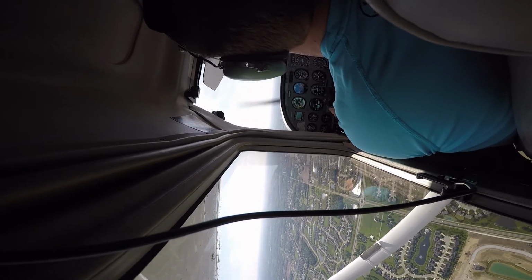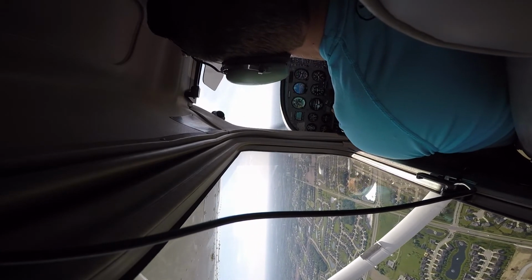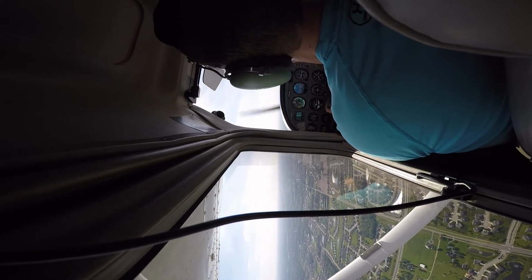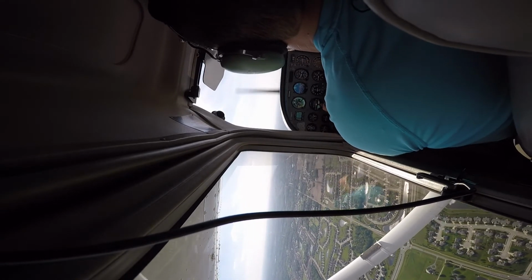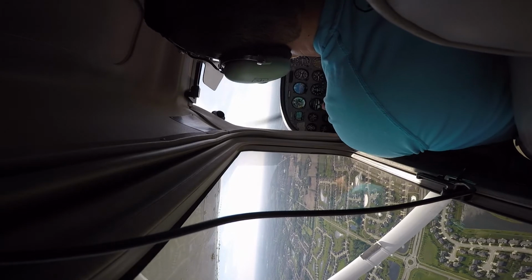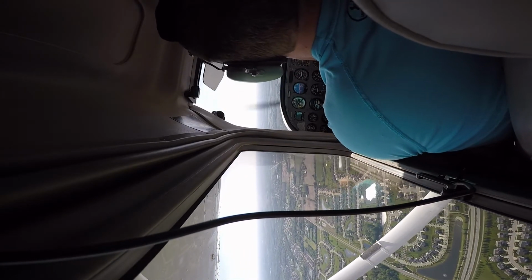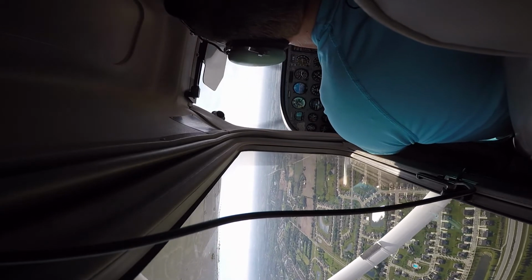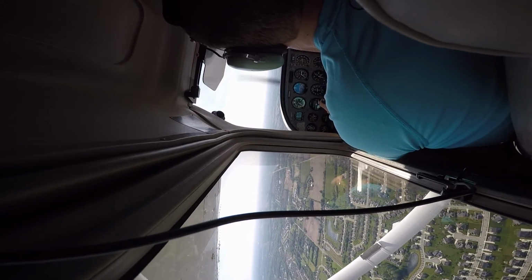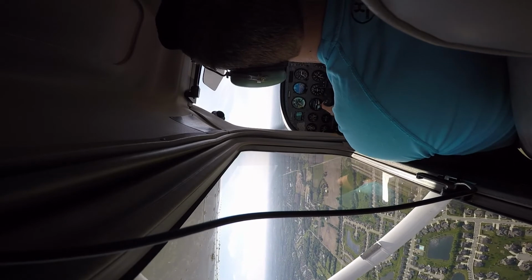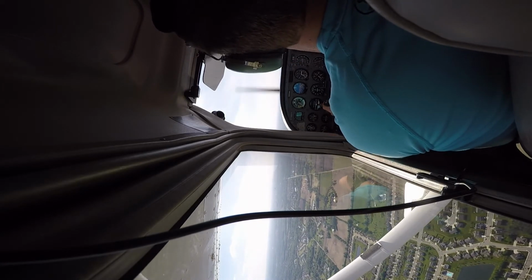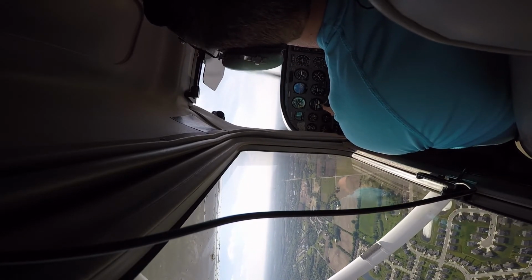Alrighty, so making a call, say we're 3 miles to the southeast now for a 45-degree downwind to 18. Indy Executive, 229 Mike Echo, 3 miles from the southeast, coming in for 45 to the downwind, runway 18. Executive. There you go. So now we'll just kind of start heading, so we're 45 in it right now.